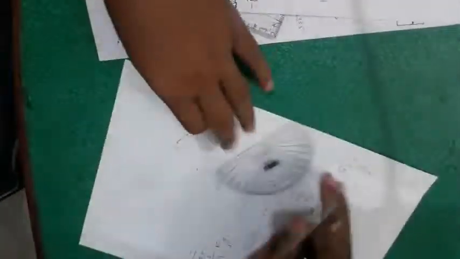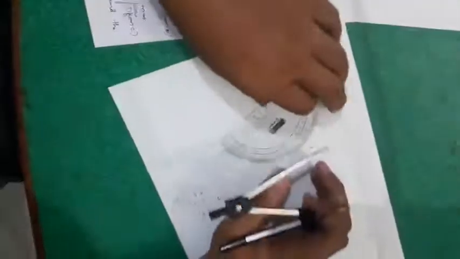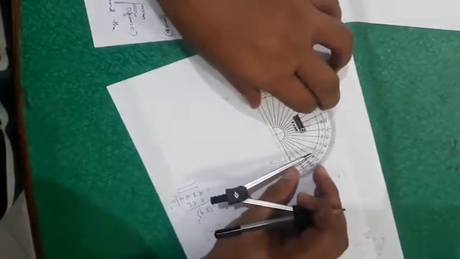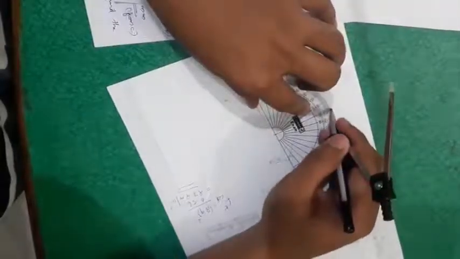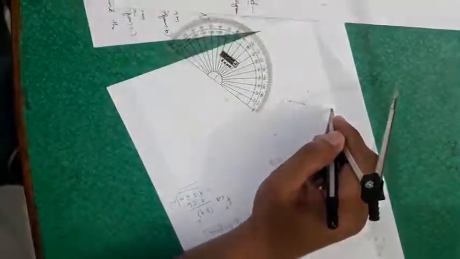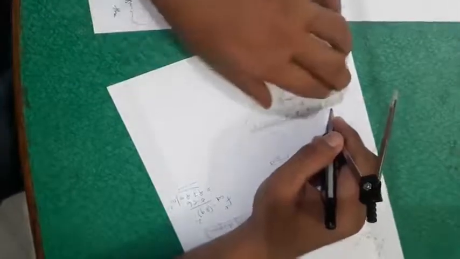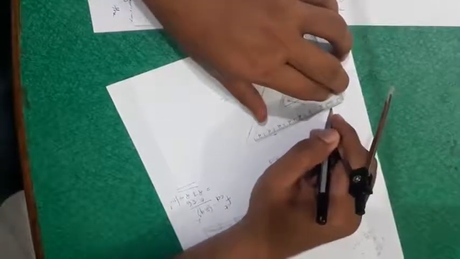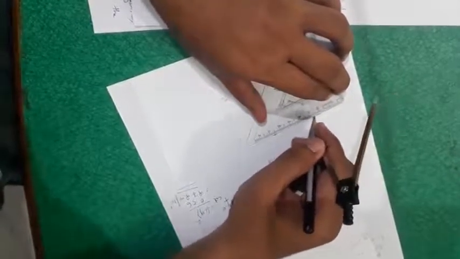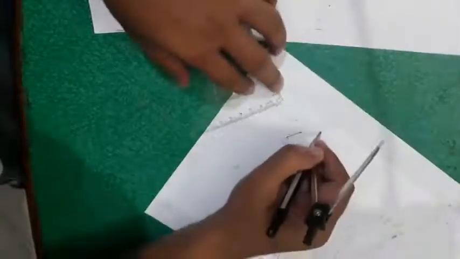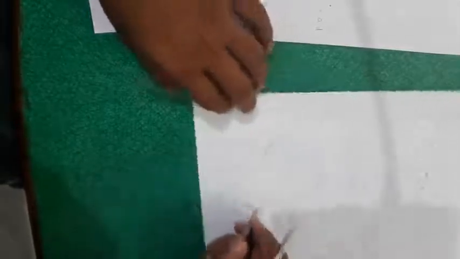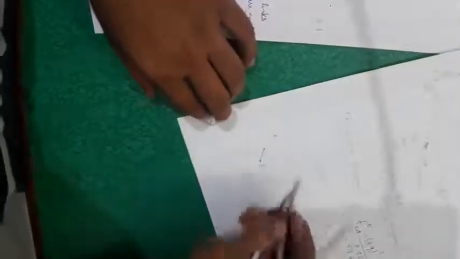Again we will have to draw the tangential part, which we do not know in which direction it is going, so we will draw it both ways. But here we got the intersection point between all these links.